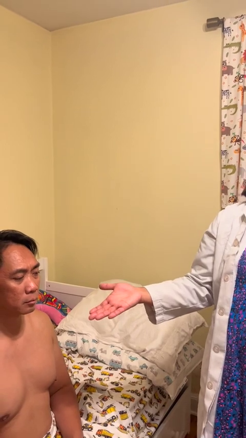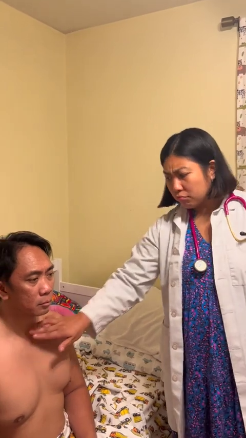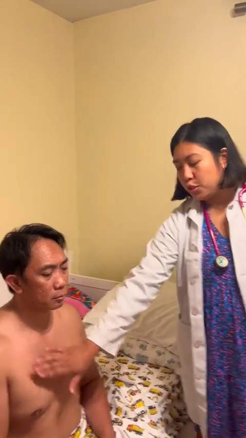Then I will proceed with checking for the lips or nasal flaring. Bluish discoloration of the lips indicates low oxygen or cyanosis, or nasal flaring indicates air hunger, which is not present with the patient. Then I will also check for the landmarks of the chest. So we have the clavicle, we have the sternum, which is flat, and we have the rib cage, which should be apparent.